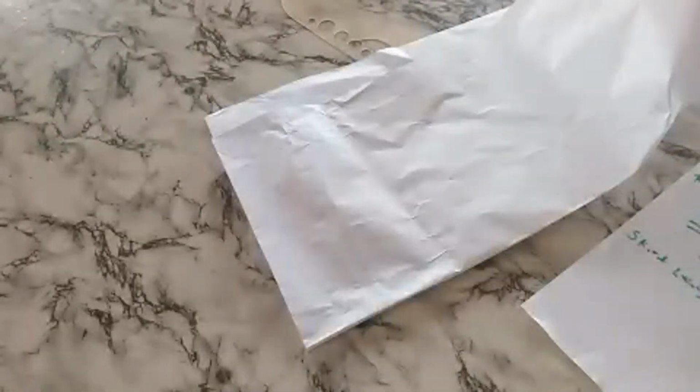1, 2, 3, 4. So now you're going to be using the folded part. Okay, great.